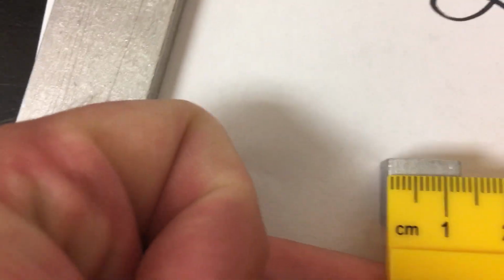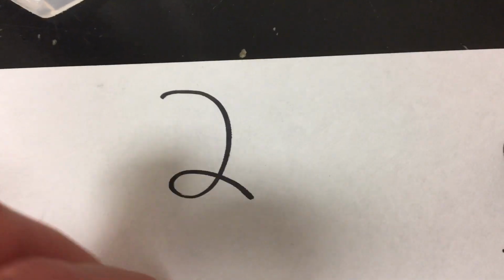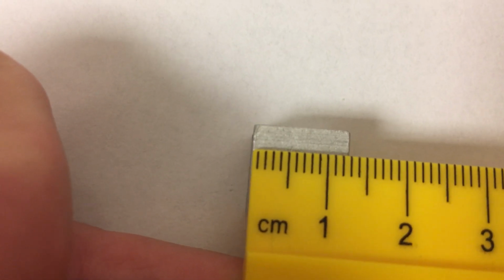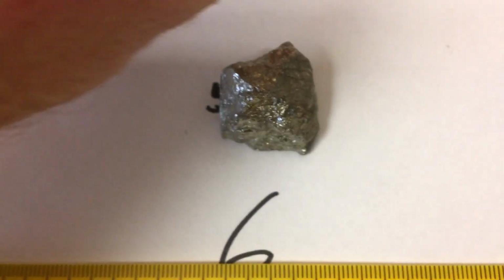Object number two. Some of these are cubes, and some of them are off by the tiniest bit. I'm thinking about 1.3. See there, you might go about, yeah, that's probably 1.3 again.